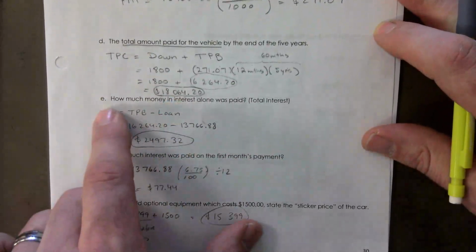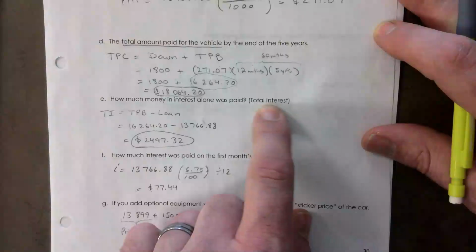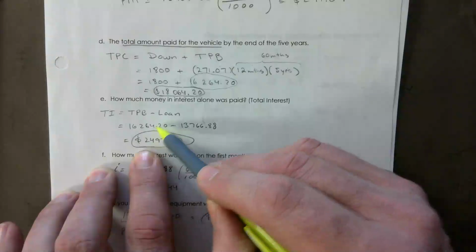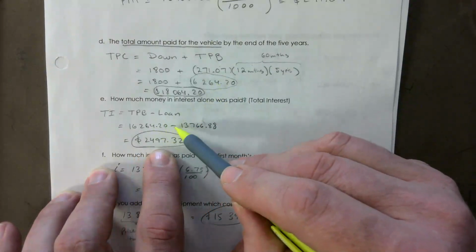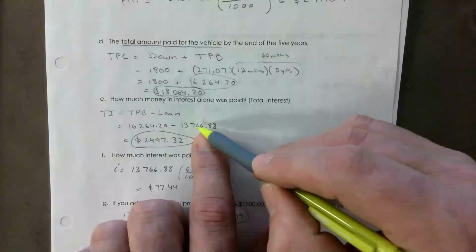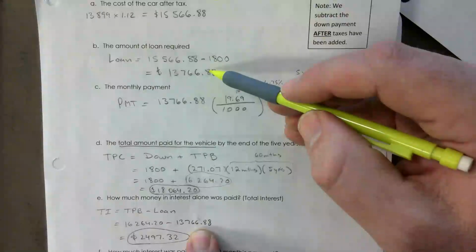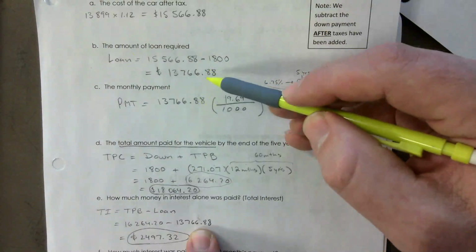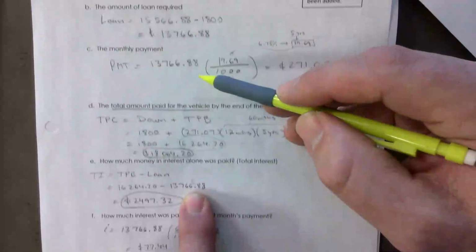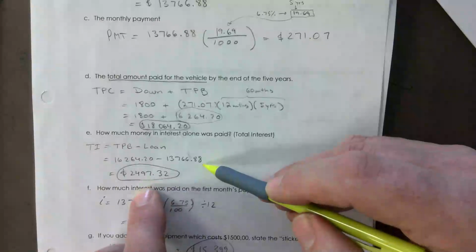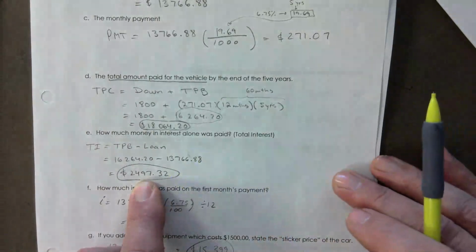Let's move on. How much money in interest on a loan was paid? That's the total interest. That's where you use the total paid to the bank. I already figured it out. Minus the loan. Where did I get the loan from? A bunch of places. B had the loan. I used it here, right? So that is how you get your total interest. Total paid to the bank minus the loan. Boom, you get it there.